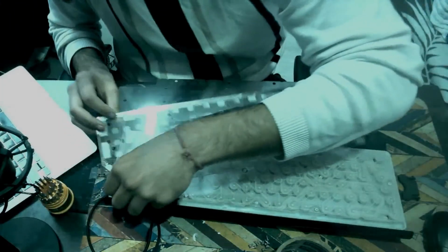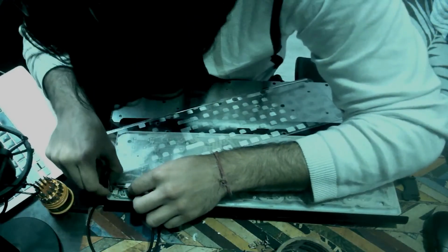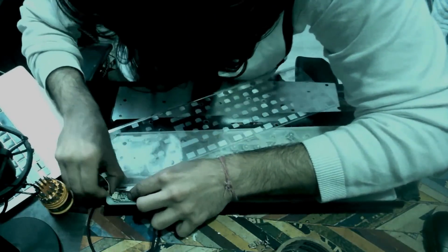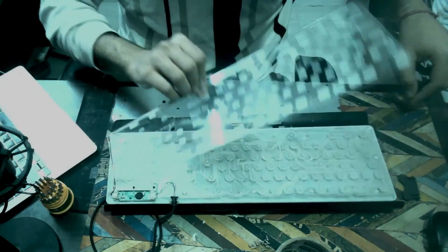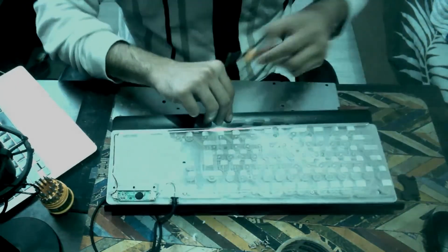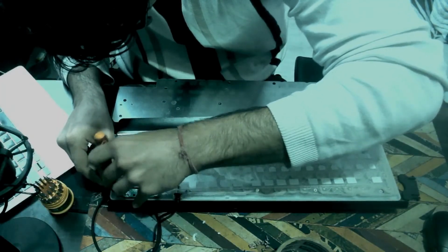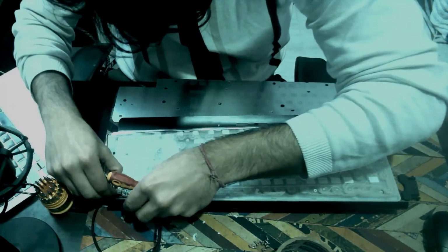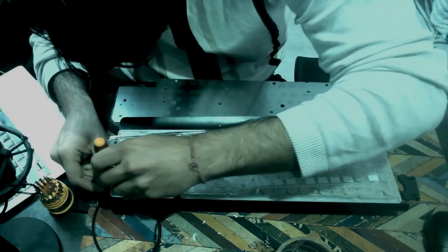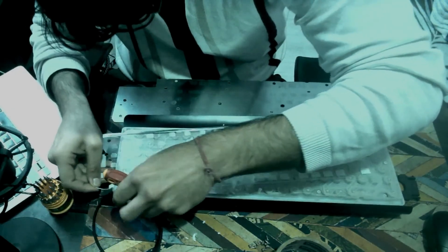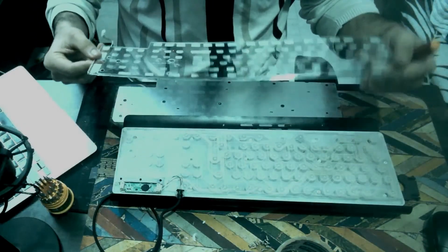I think we'll need to remove this. So this is the last layer.